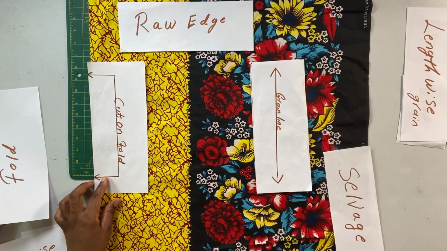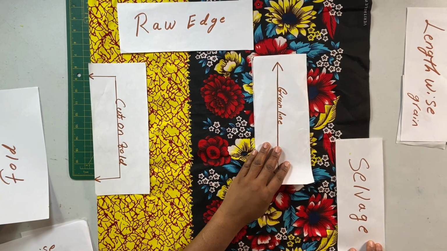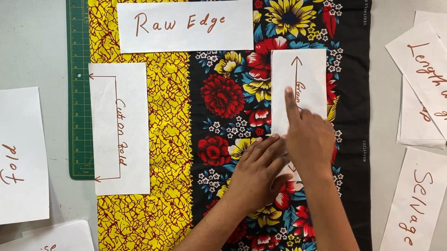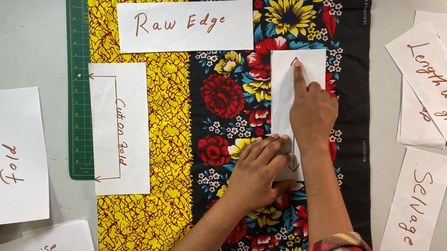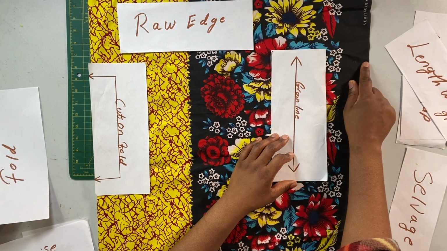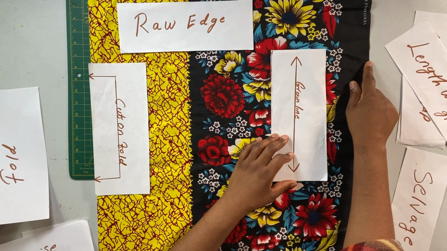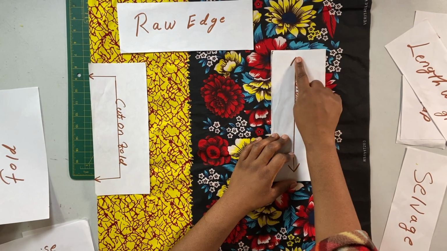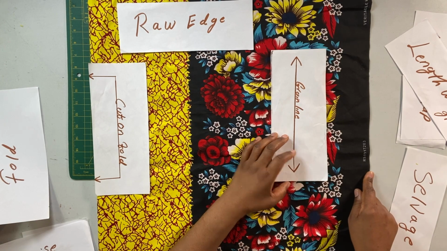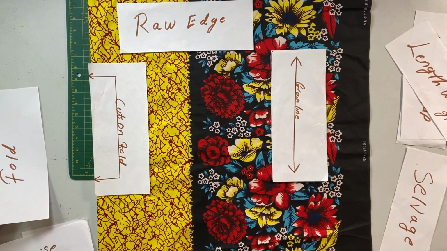Okay, guys. Now this here, which is the grain line, and this is the selvage, it means that my grain line must run identical to my selvage. So let's say this end to that end is maybe 5 inches or 8 inches. This side must be 8 inches and this side must be 8 inches as well. So you make sure that you get it identical.